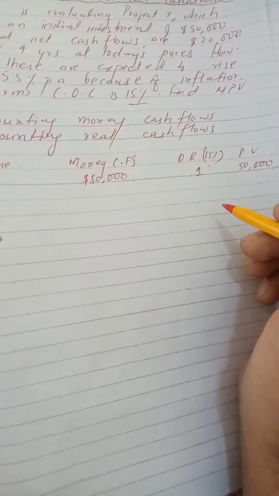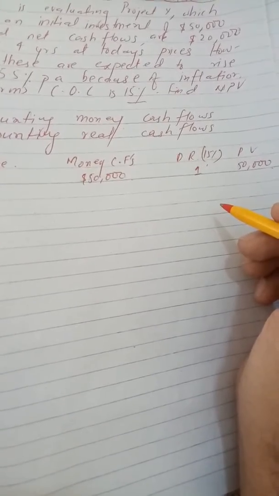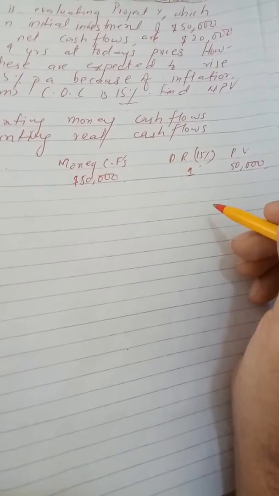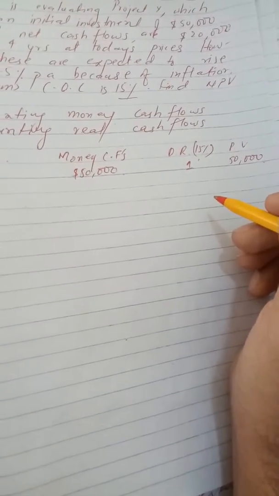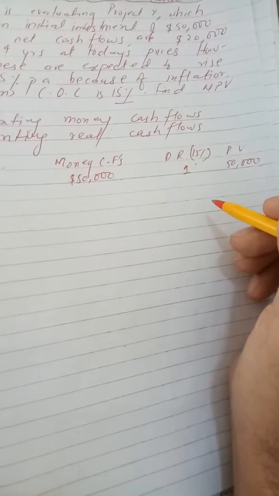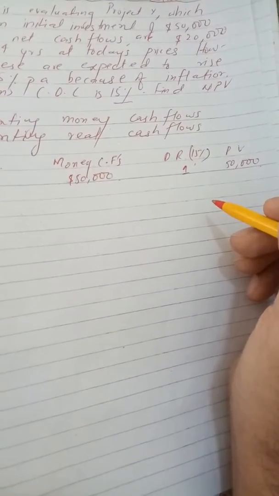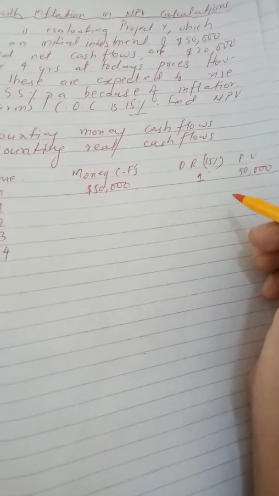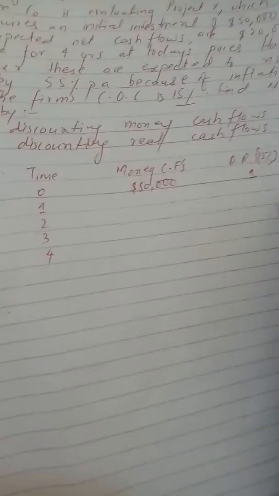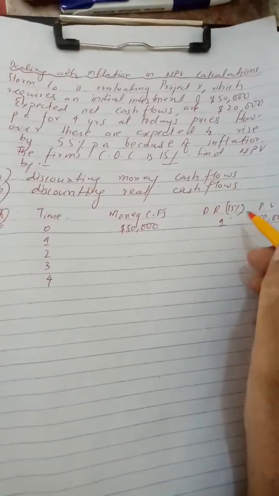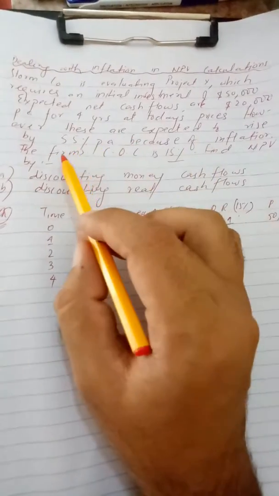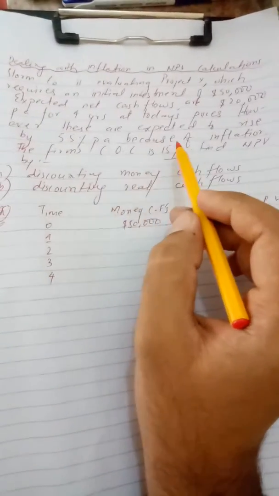And now what you're going to do as far as year one is concerned, you're going to apply this so that it can be found as well. So if it is year one for 4 years at today prices, however, these are expected to rise by 5.5% per annum because of inflation.